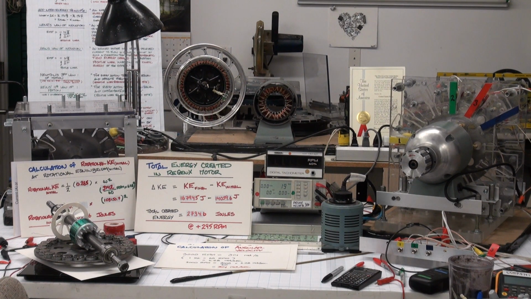Now, the work energy principle is very clear, and it says that any increase in the kinetic energy of a system requires energy, and positive work is being performed.